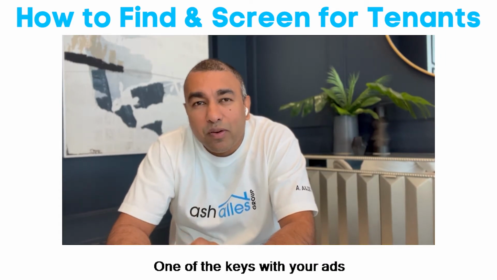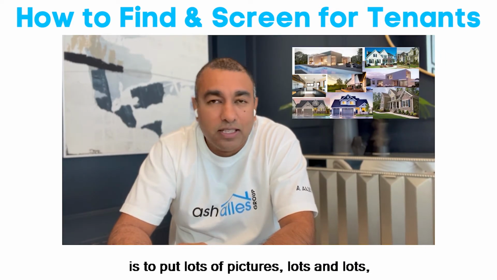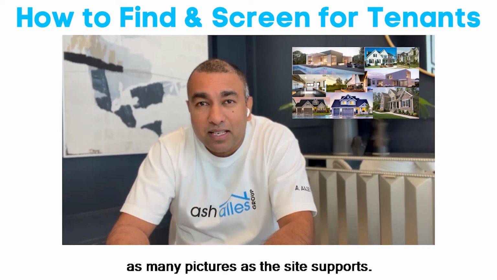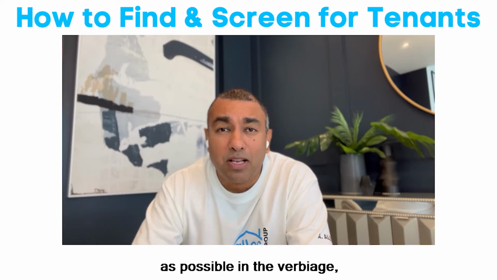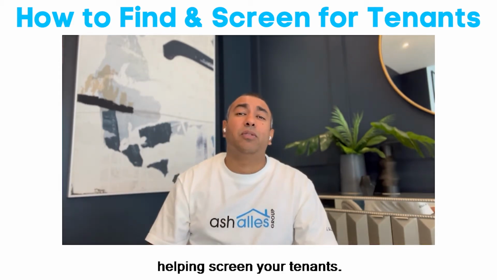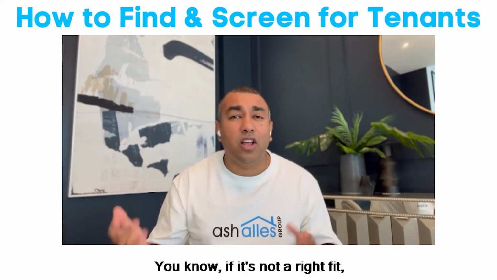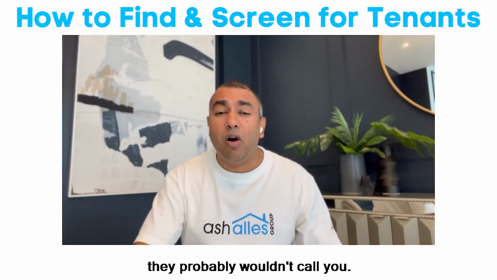One of the keys with your ads is to put lots of pictures, lots and lots, as many pictures as the site supports. Add as much of a description of the property as possible in the verbiage, helping screen your tenants. You know, if it's not a right fit, they probably wouldn't call you.